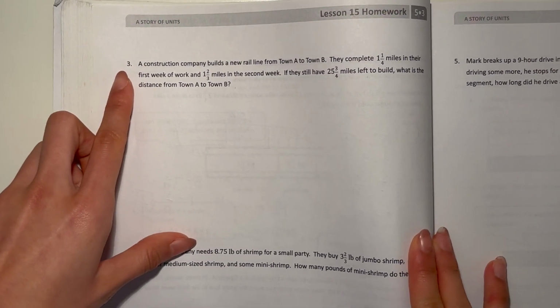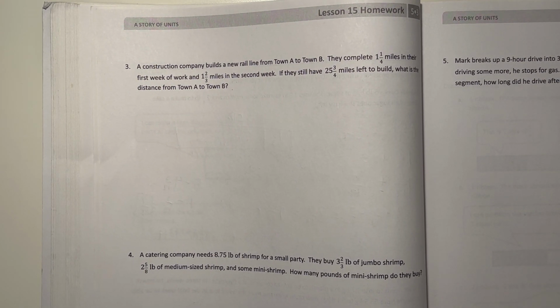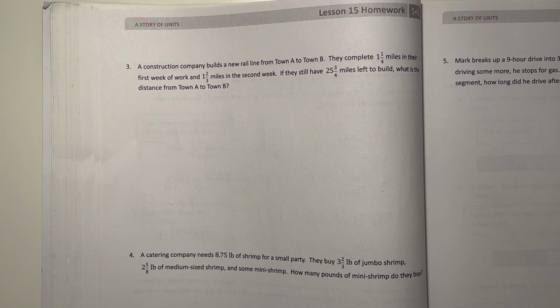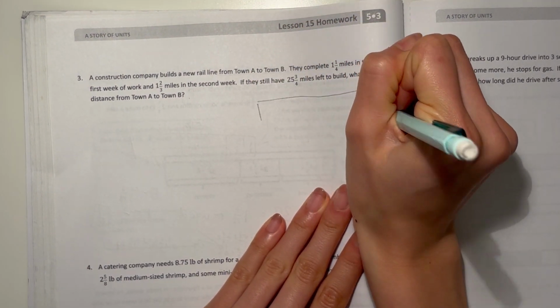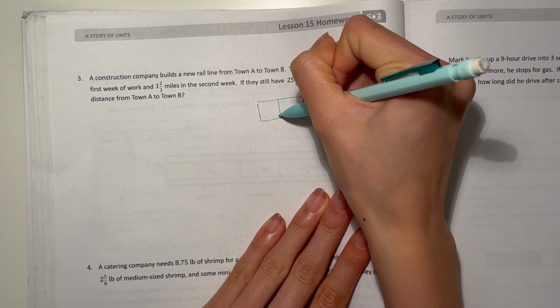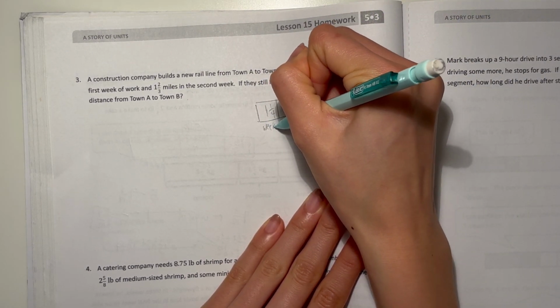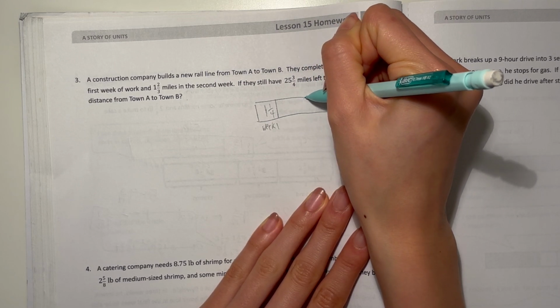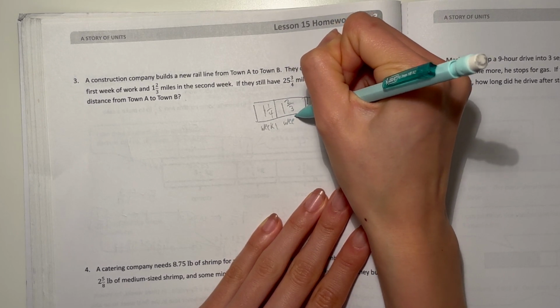Number 3, a construction company builds a new rail lane from town A to town B. They complete 1 1/4 miles in their first week of work and 1 2/3 miles in the second week. If they still have 25 3/4 miles left to build, what is the distance from town A to town B? Alright, so first they complete 1 1/4 miles in the first week. We can title it week 1. And now they have 1 2/3 miles done in week 2, the second week.